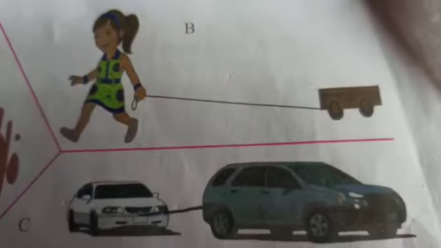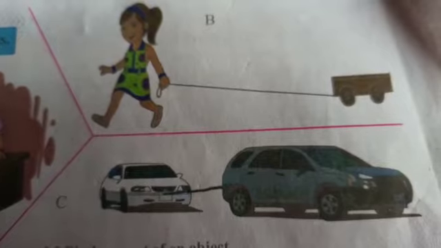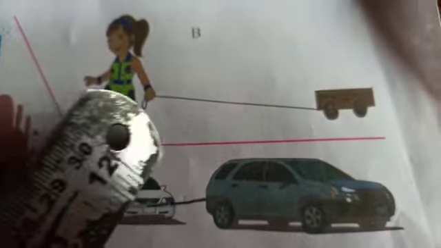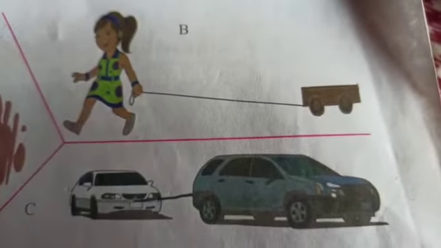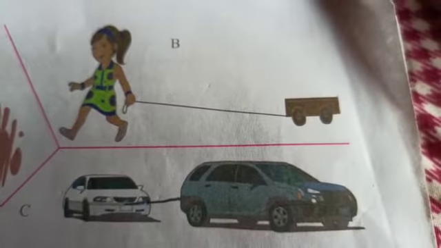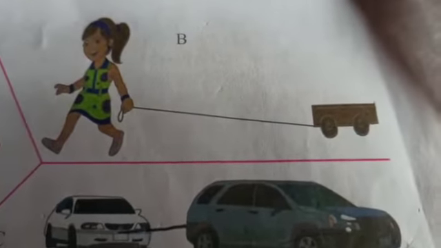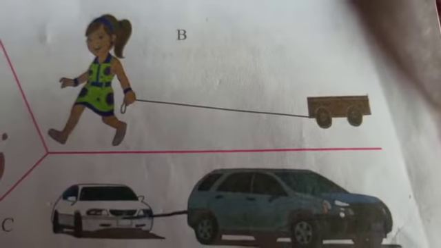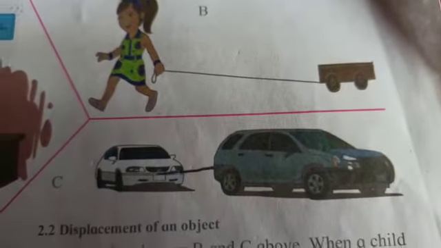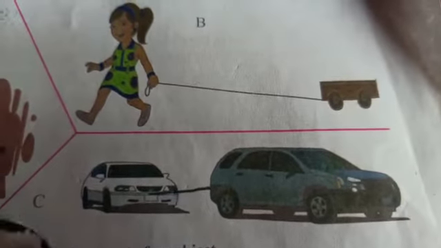When a child pulls a toy cart, force is applied along the direction of the string while the cart is pulled along the horizontal surface. In this case, in order to calculate the amount of work done, we have to convert the applied force into the force acting along the direction of the displacement. Let F be the applied force, F1 be the component in the direction of the displacement and S be the displacement.